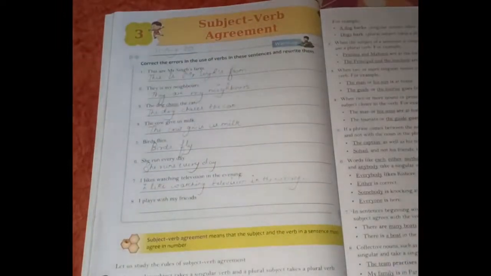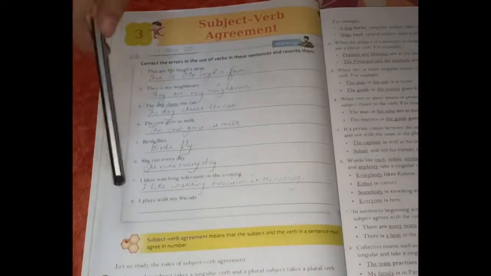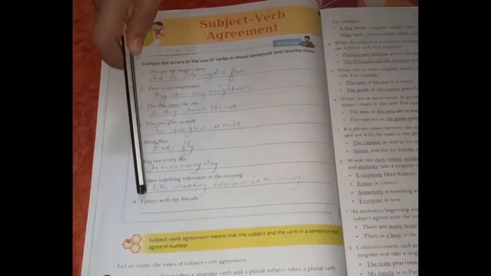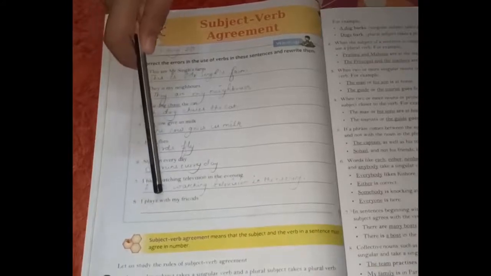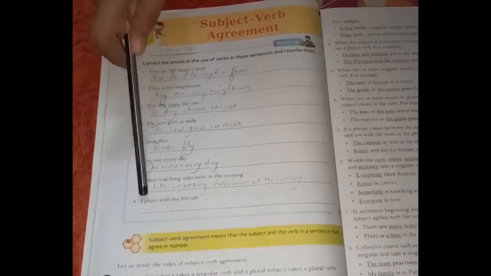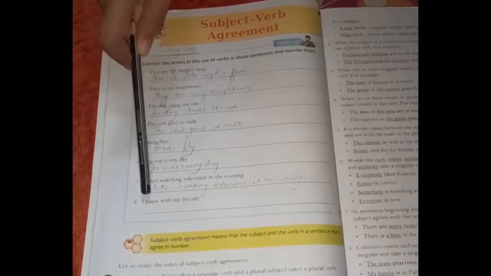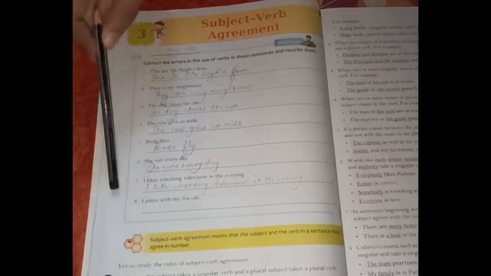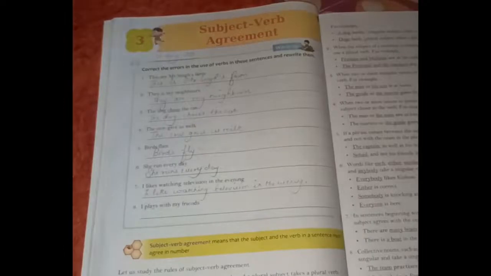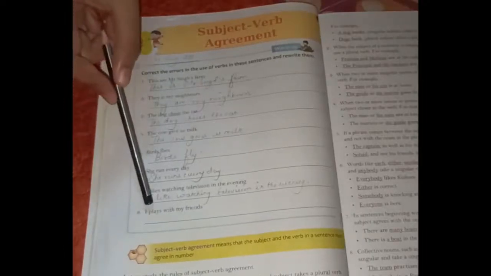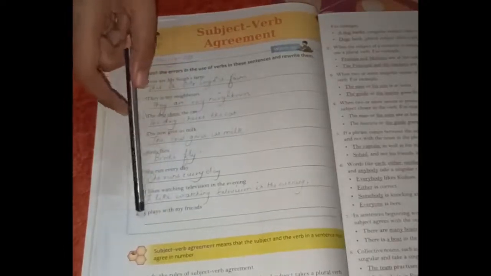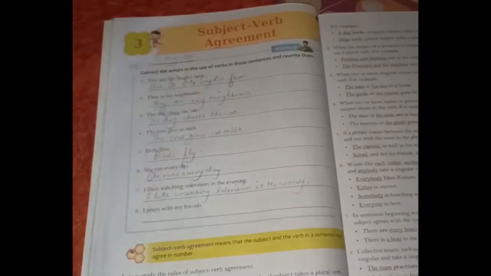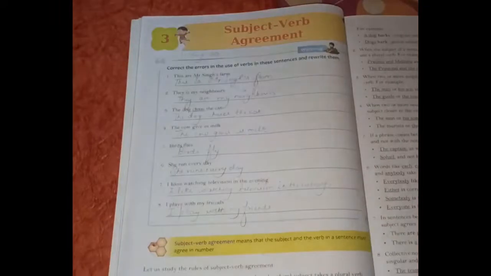Now let us move to the last one, number 8. I plays with my friends. So "I" is a pronoun which is a subject. And "plays" is a verb which is singular in form. So as per subject verb agreement, "plays" will be changed to "play". So let us write the answer, that is, I play with my friends. Here is the correct answer.